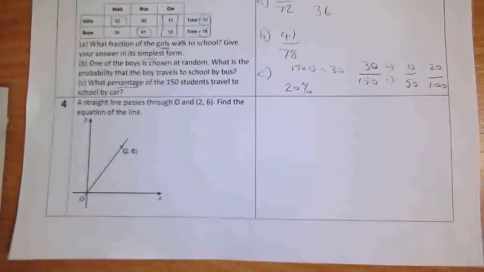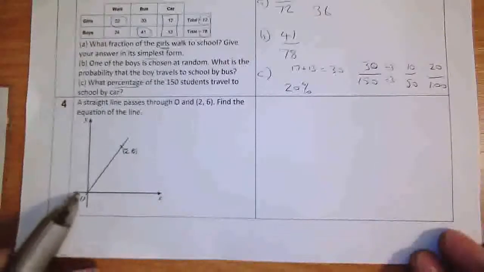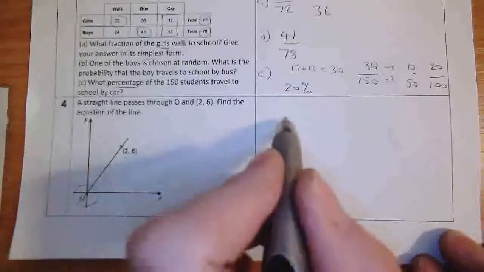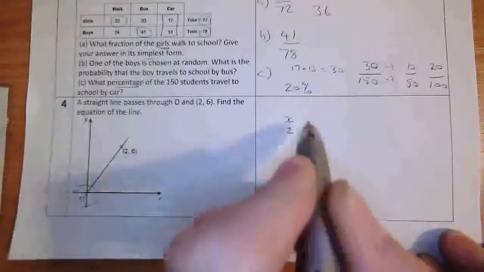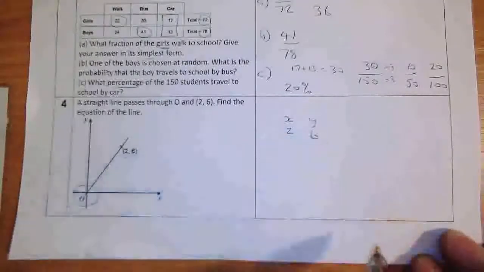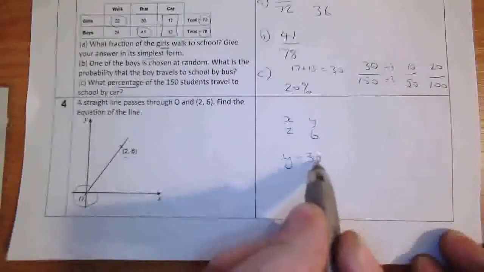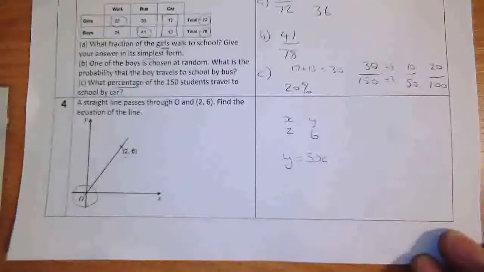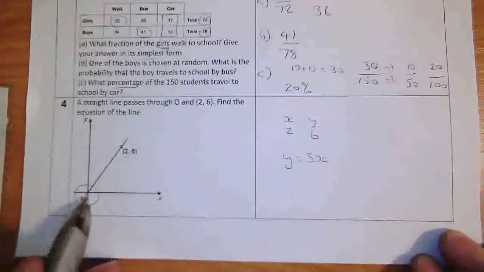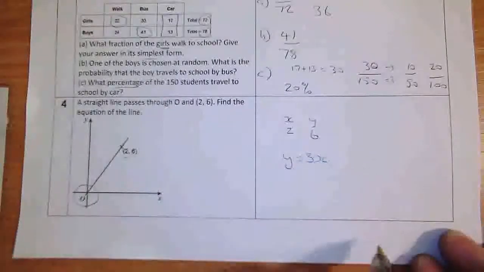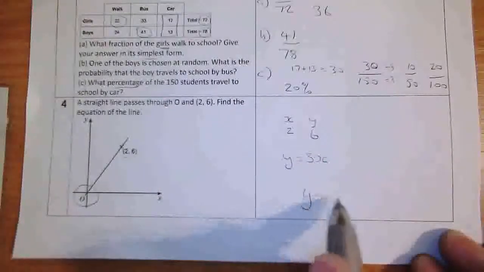Question 4. A straight line passes through the centre, the origin O, and the coordinate 2, 6. So the x coordinate is 2, the y coordinate is 6, so the y coordinate is 3 times the x coordinate. Passes through the origin, so we've got no addition or subtraction. Our equation is just y equals 3x.